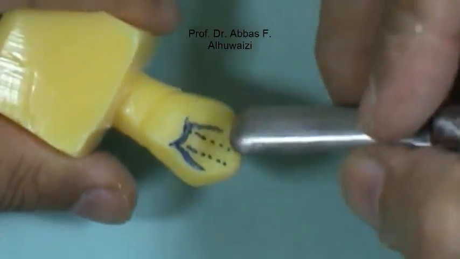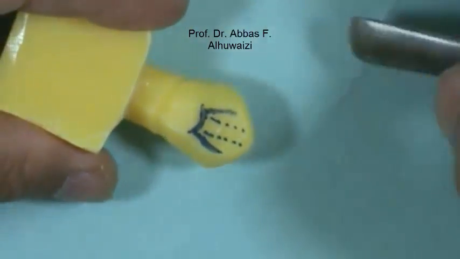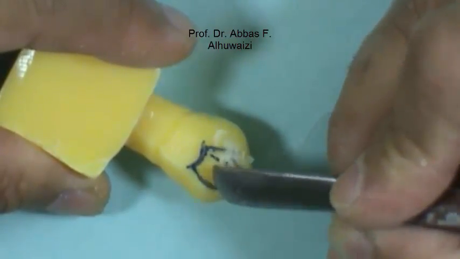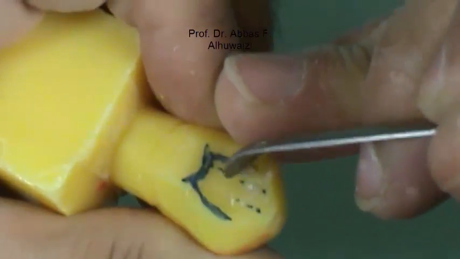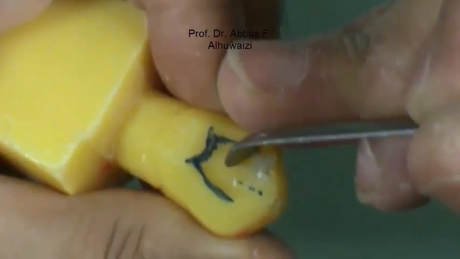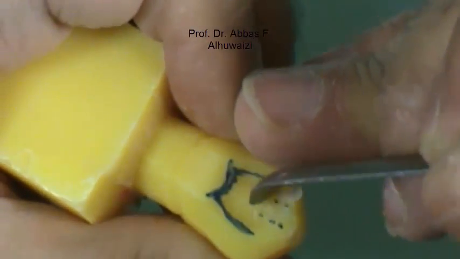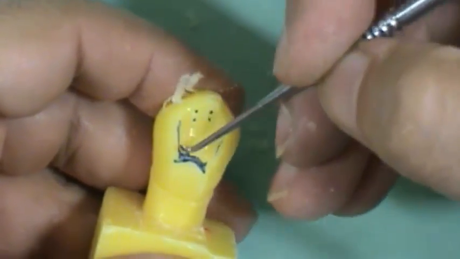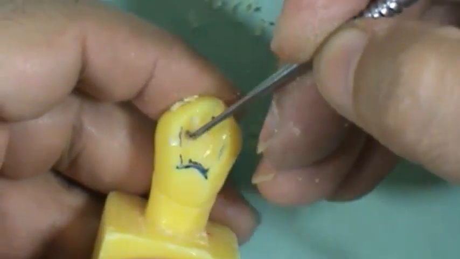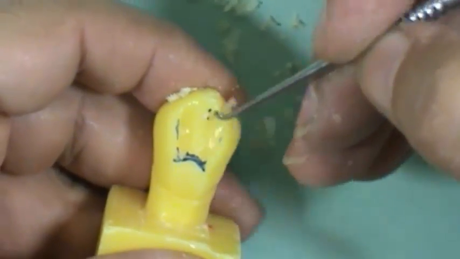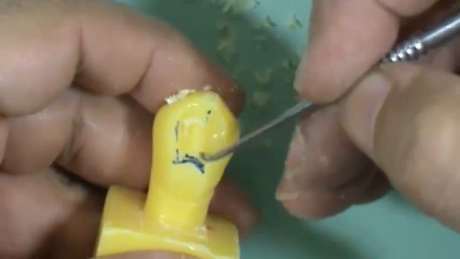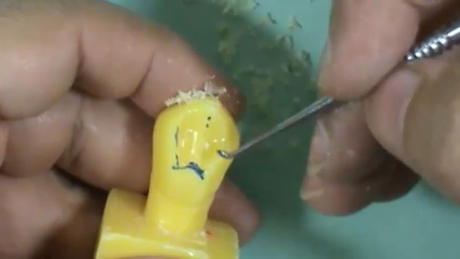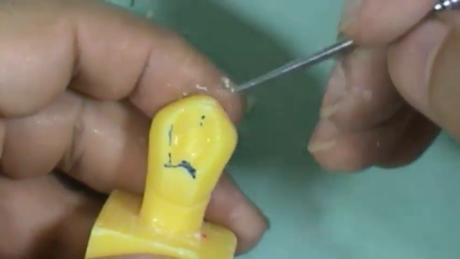With the spoon-shaped end of the lacron carver or wax knife, we deepen the areas between the marginal ridges and the middle ridge. The canine is known to have two fossae lingually, bounded by the middle ridge and the distal and mesial ridges.